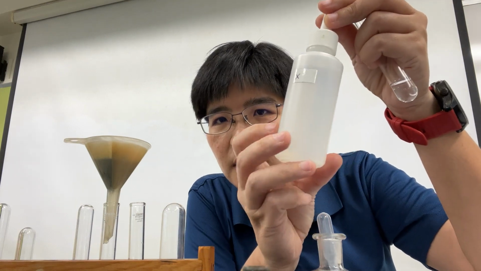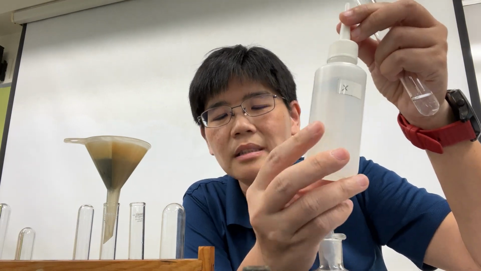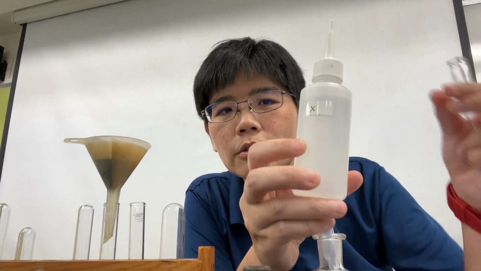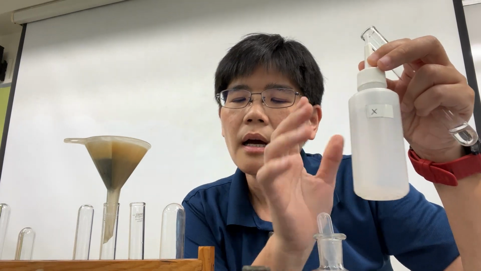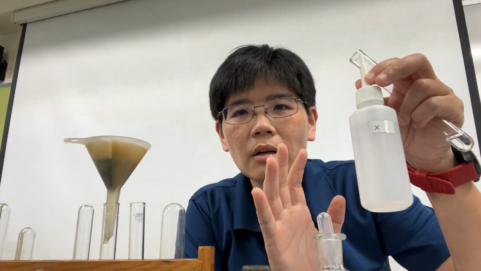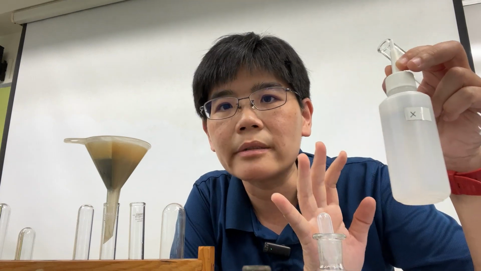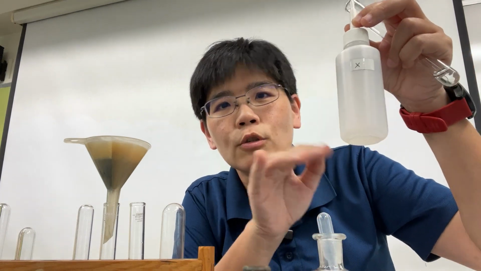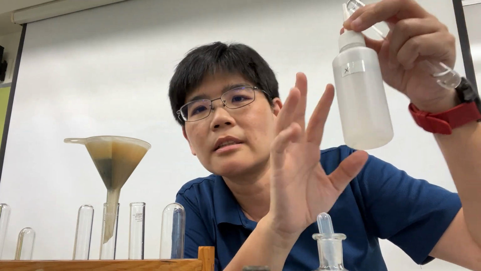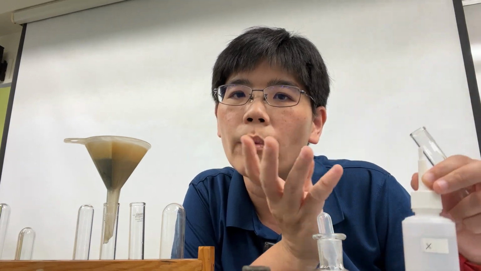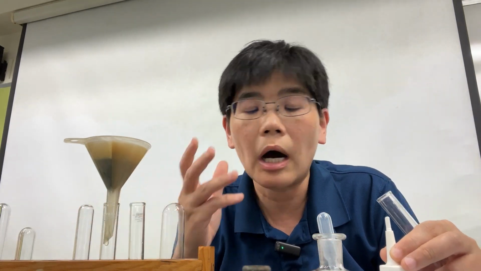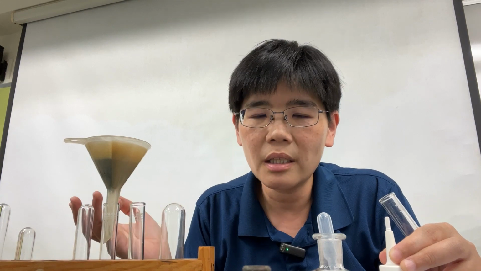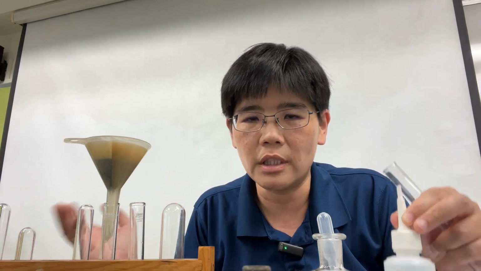Now I want to turn my attention to the unknown that the acid is reacting with. This X looks like this. It's a colorless solution. Given the appearance of X, I do not think that X could be metallic, because metals don't look like this. Metals are always solids, shiny gray, silvery.